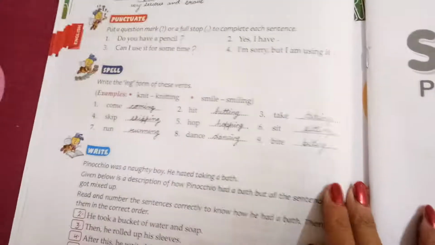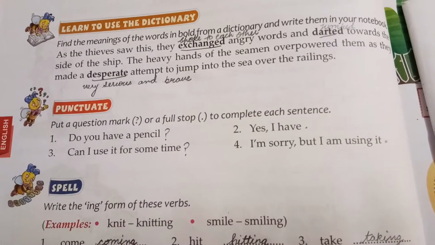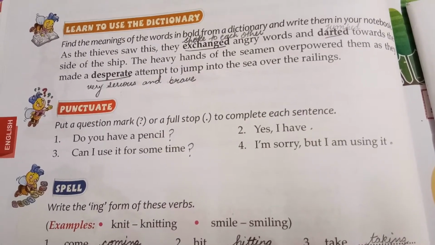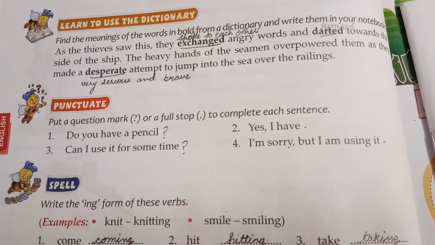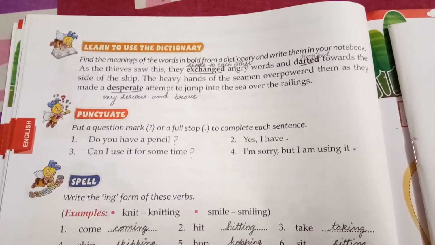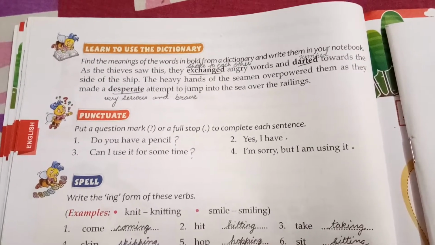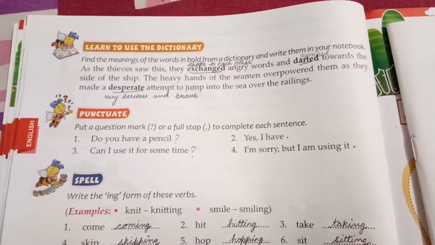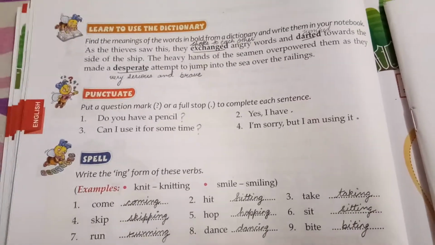Now come to the next part, that is page number 50. Learn to use the dictionary. So as the thieves saw this, they exchanged angry words. Exchanged here means they spoke angry words to each other, and darted. Darted means jumped towards the sea. As the sea thieves darted towards the side of the ship, the heavy hands of the seamen overpowered them as they made a desperate attempt. Desperate means a very serious and brave attempt to jump into the sea over the railings.